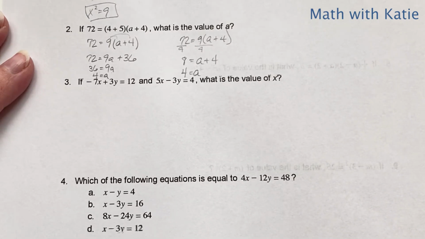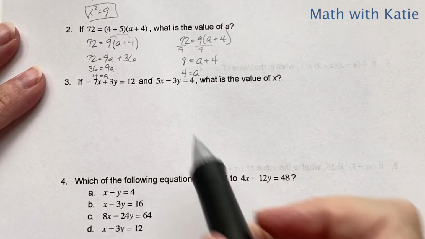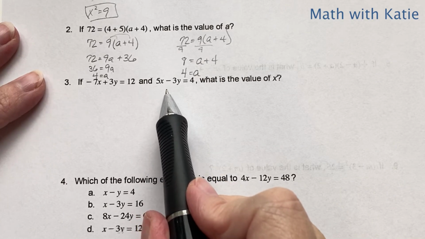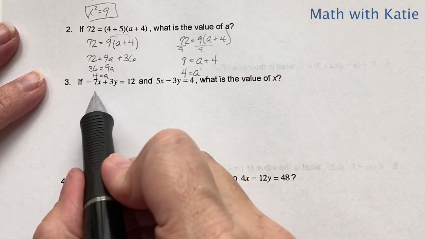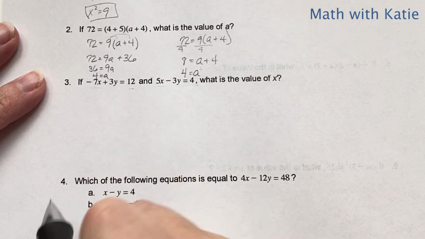All right. So if negative 7x plus 3y equals 12 and 5x minus 3y equals 4, what is the value of x? All right, so here, if you remember from Algebra 2, this is what we call a system of equations, right?